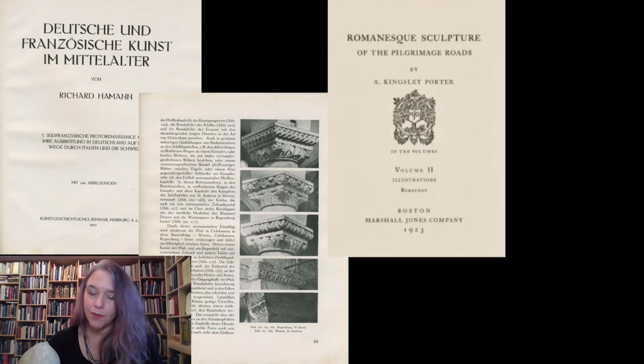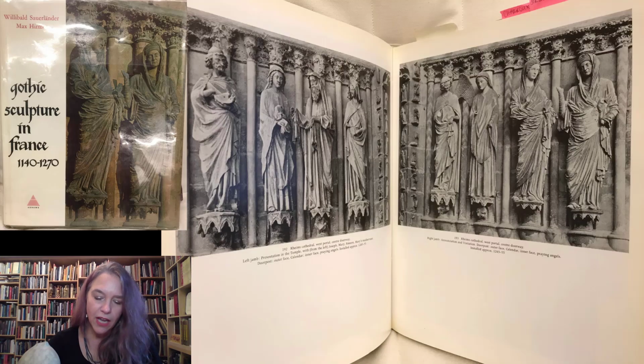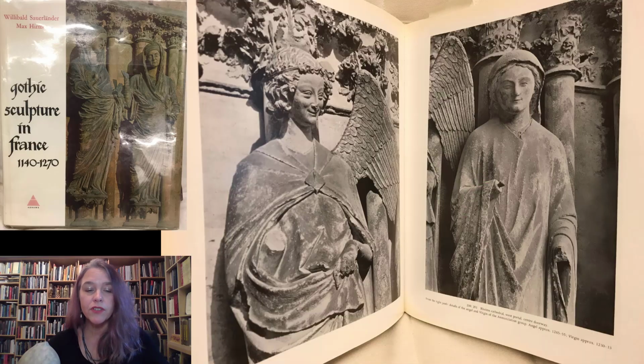This documentary mode of photography, which we find also in Willibald Sauerlander's classic Gothic sculpture in France of 1970, also allowed iconographic programs and motifs to be clearly distinguished, to be read across pages, encouraging, in a very literal sense, the understanding of the Gothic portal as a sermon in stone or book of the unlettered.